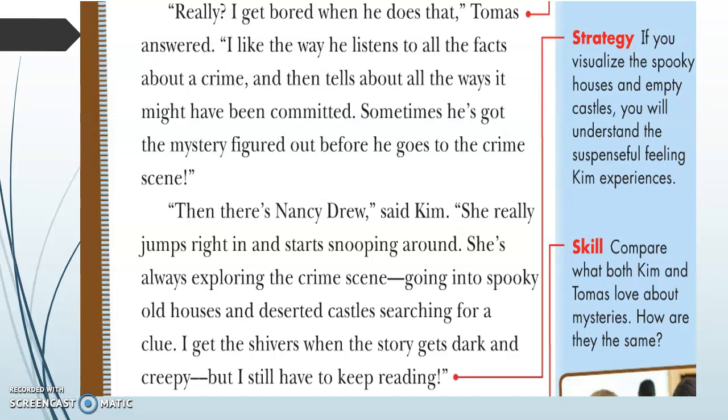"Then there is Nancy Drew," said Kim. "She really jumps right in and starts snooping around. She always explores the crime scene, going into spooky old houses and deserted castles, searching for a clue. I get the shivers when the story gets dark and creepy, but I still have to keep reading."